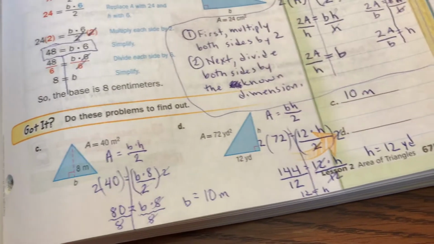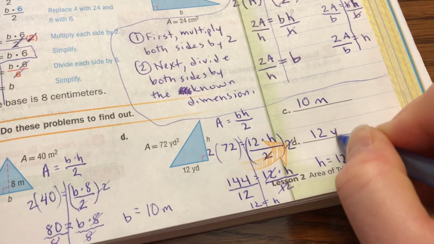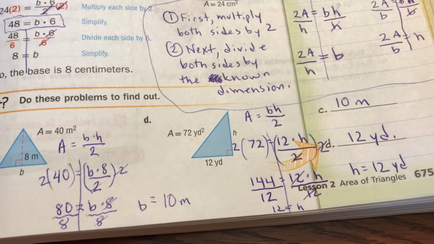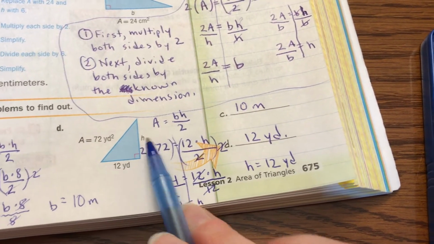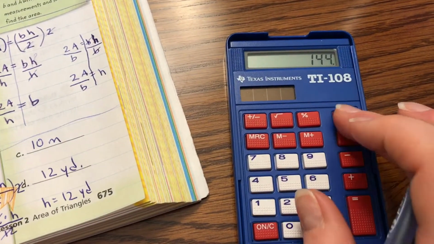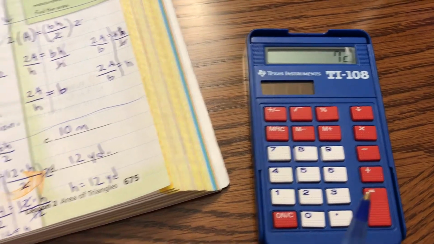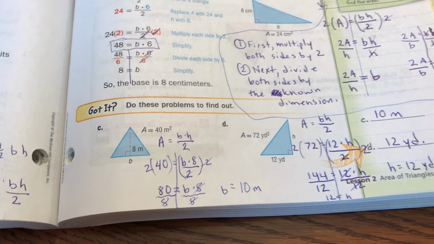I could actually fit it on that side. So h equals 12 yards, and if you check this, 12 and 12. 12 times 12 is 144, and 144 divided by 2 is 72, so it works. So that's how you find the missing dimension.